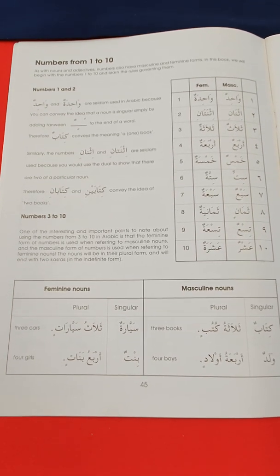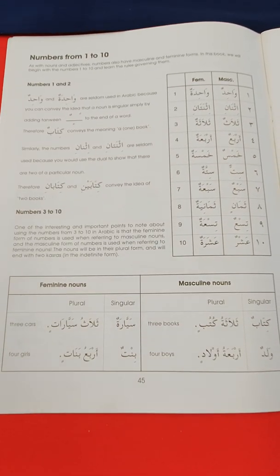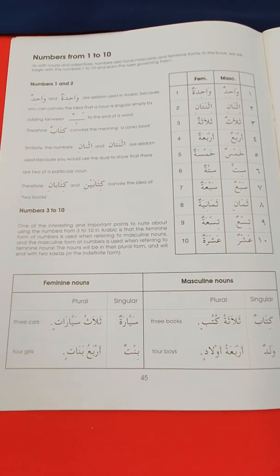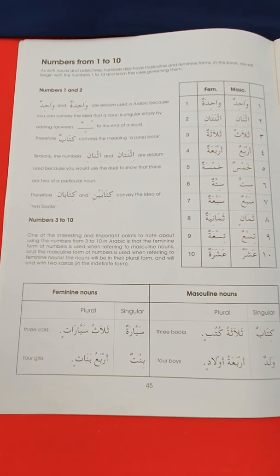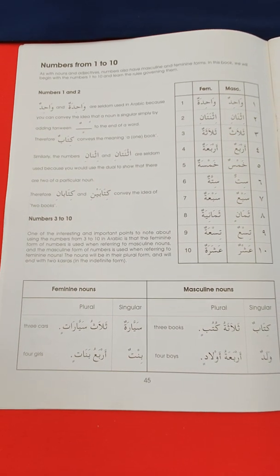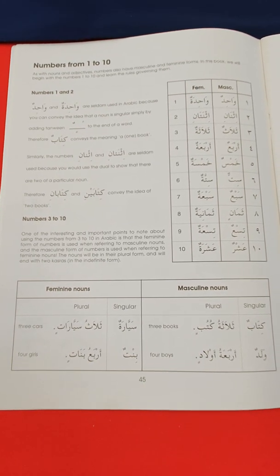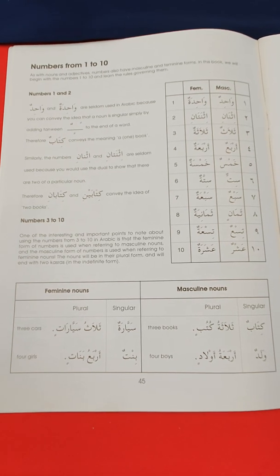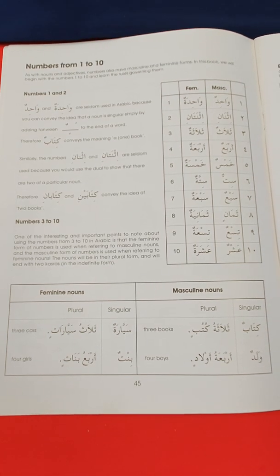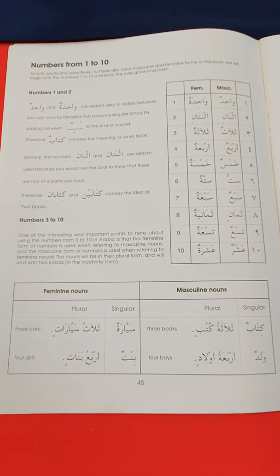Okay, now wahid and ithnan are generally not used as much because when you mention a noun by itself, kitab, normally the singular and the dual isn't used as much. So you wouldn't say wahid kitab, because by definition kitab is singular. So when you have kitabun, it's by definition singular. Same thing as a dual. Kitabain means by default, by definition, it's dual. So you don't have to say ithnan kitabain.